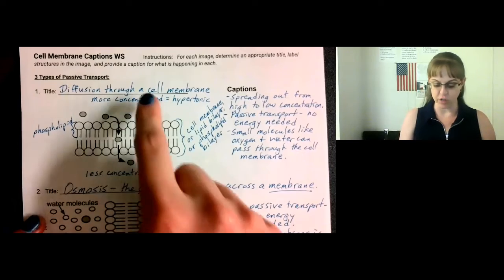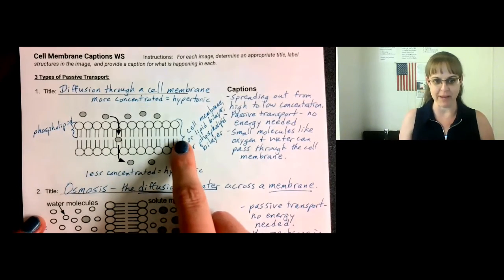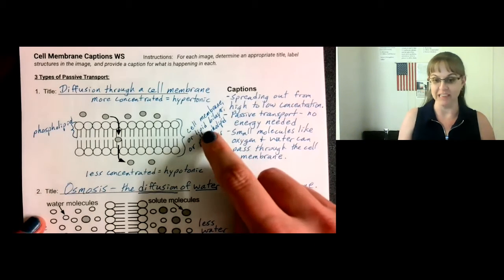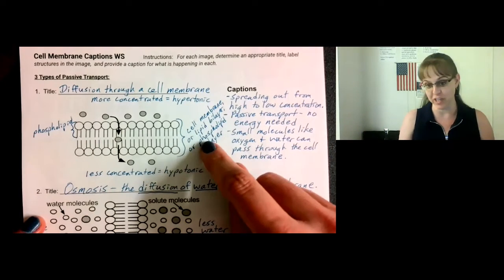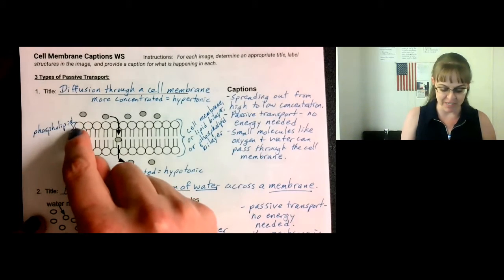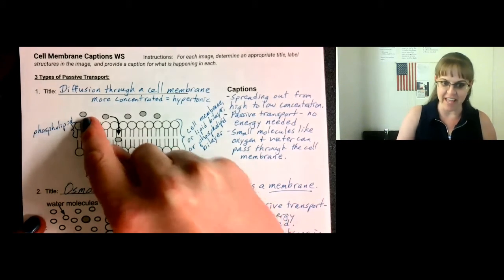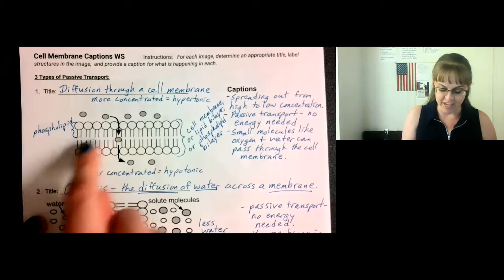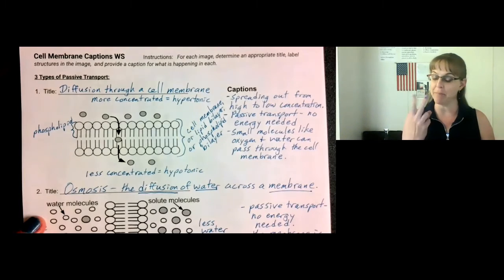This picture shows diffusion through a cell membrane. So this is the cell membrane, or lipid bilayer, or phospholipid bilayer. It's all the same. And this is a phospholipid. There's the phosphorus, the head, and there's the lipid, the tail. Notice there's a layer here and a layer here. That's why it's a bilayer, bi meaning two.